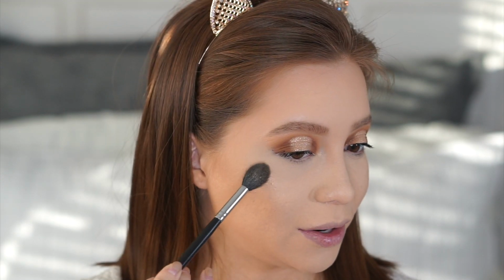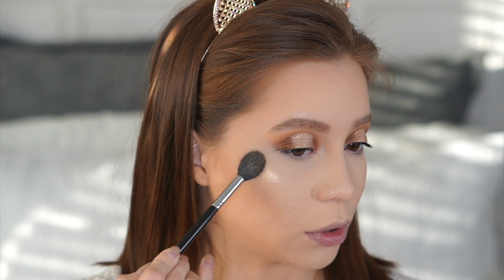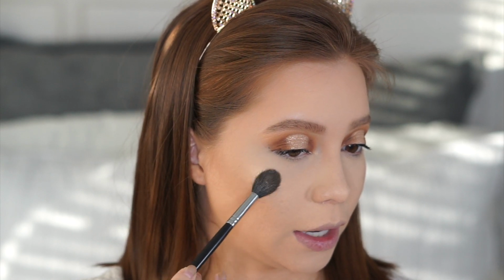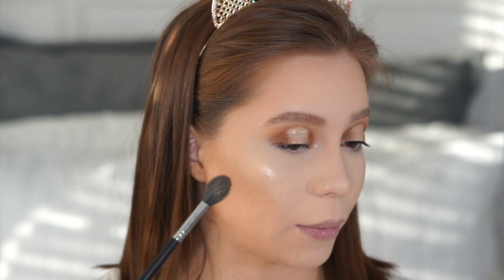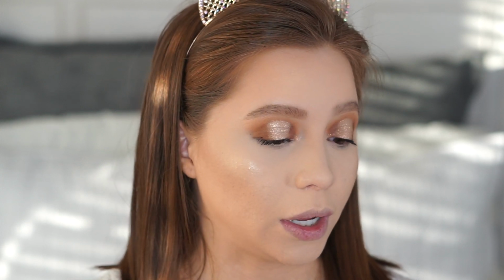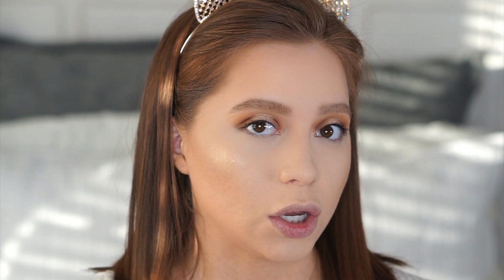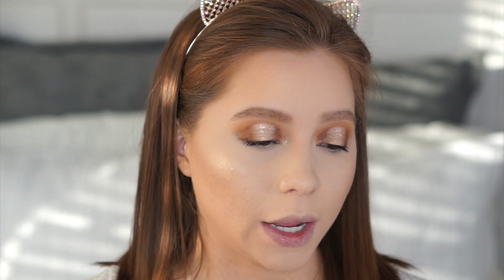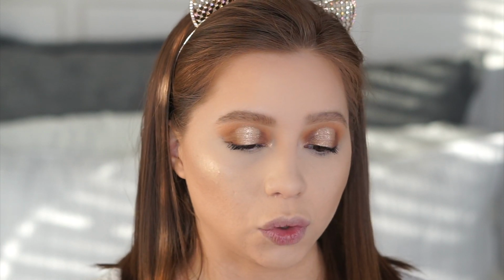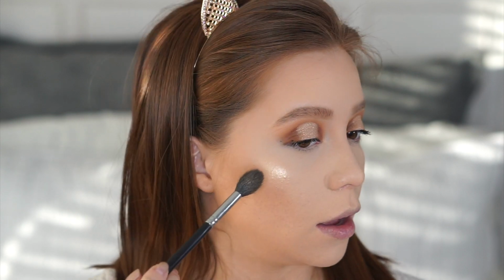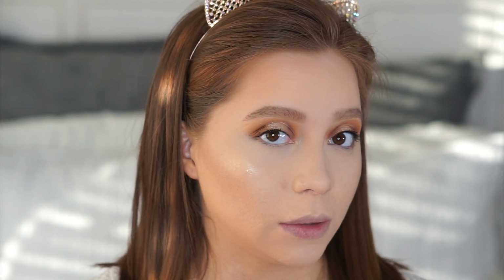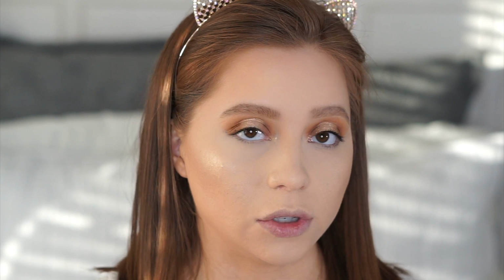I like patting it on there first, so I get it most concentrated in that area, so it really, really stands out. I like my highlight to be really, really bright, like blinding. If you don't like it to be blinding, or if you want a more natural look, then you can always go with a lighter hand or a highlighter that's more natural than this. That's not as bright as this one either. There are other highlighters, or just use a light hand.